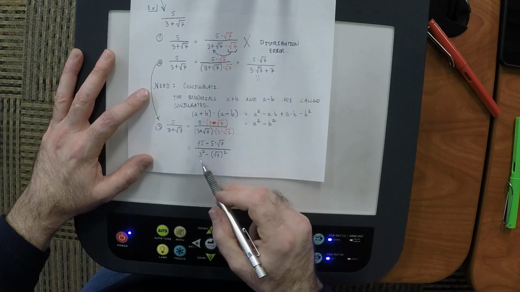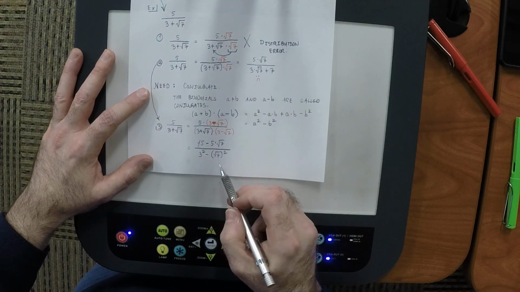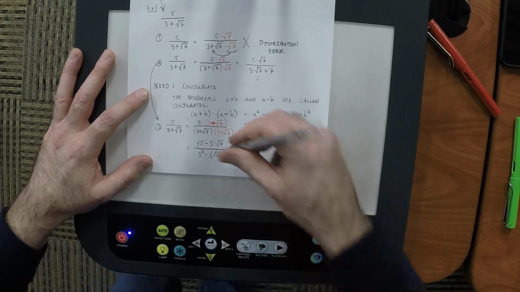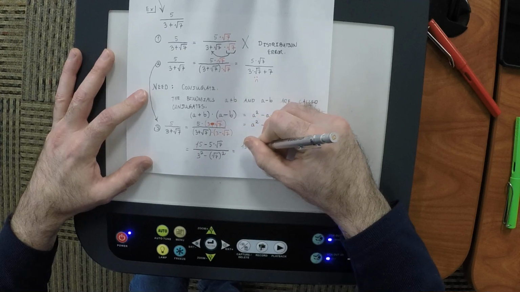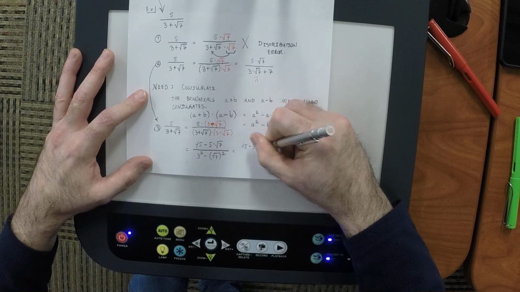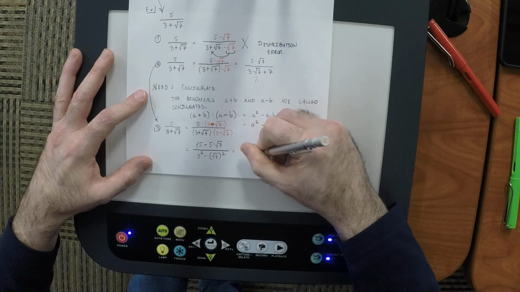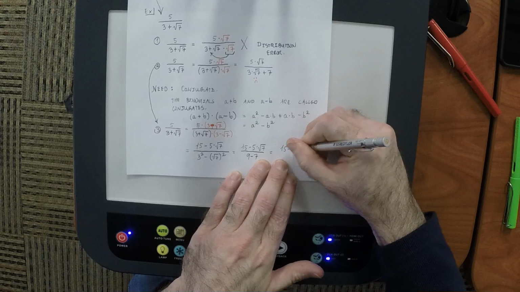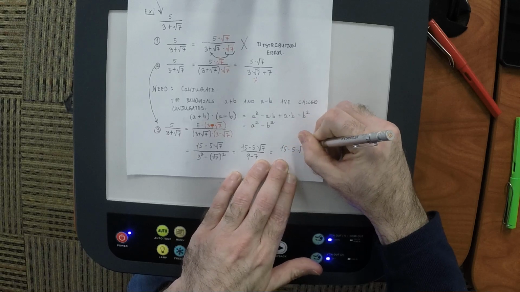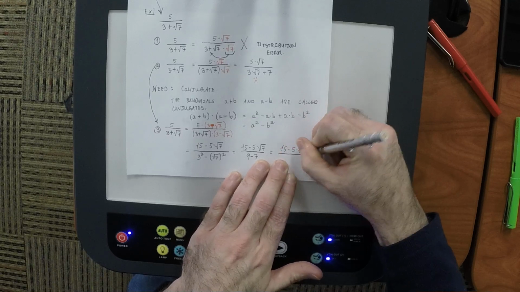All right, well, 3 squared is 9, and square root of 7 squared is 7. So this is 15 minus 5 square root 7 over 9 minus 7. So 15 minus 5 square root 7 over 2.